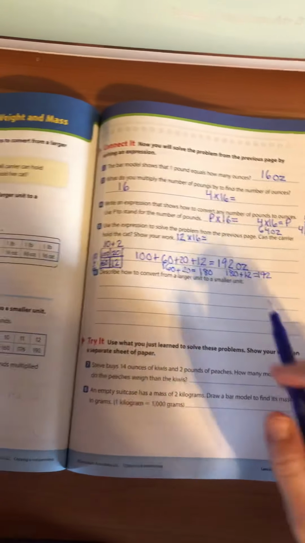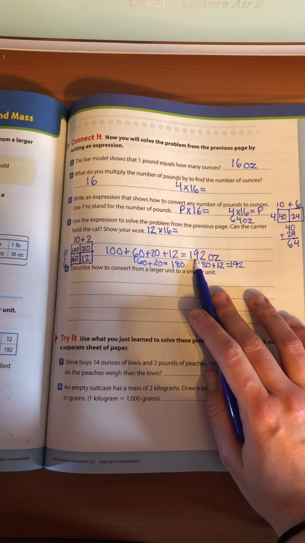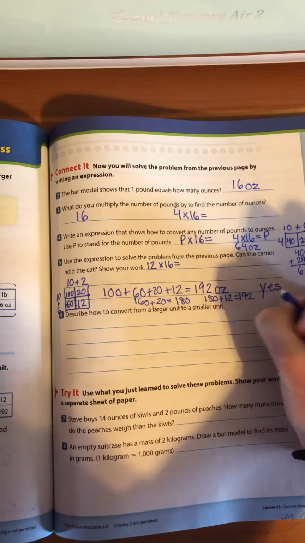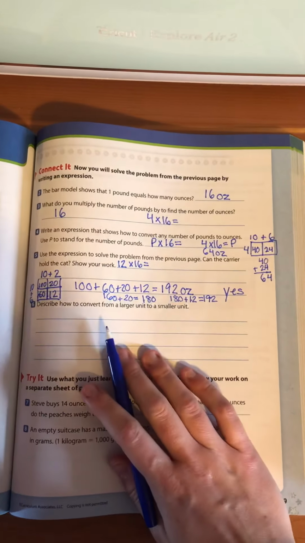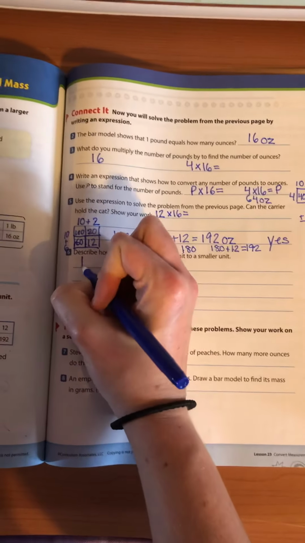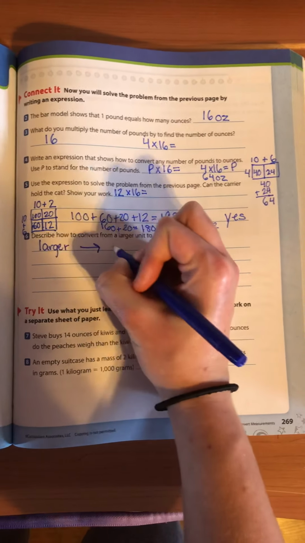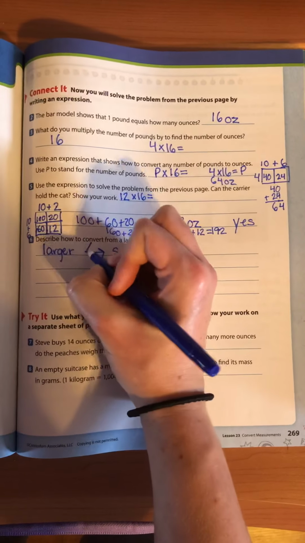So can the carrier hold the cat? Well, the cat weighs 192 ounces. Let's go back and read. The carrier can hold 240, so our answer is yes, it can. Okay, so we need to describe how you convert larger units to smaller. When we go from larger to smaller, we multiply.